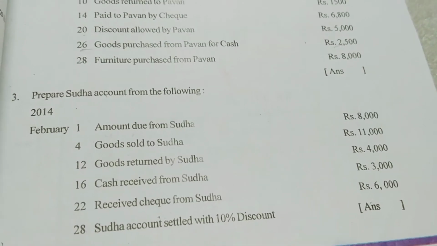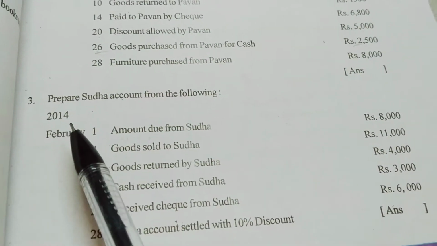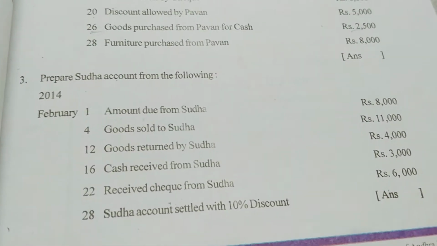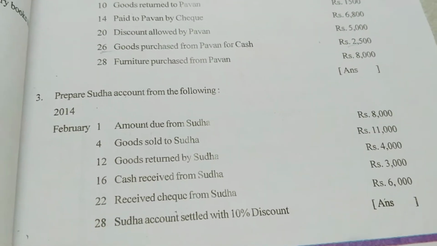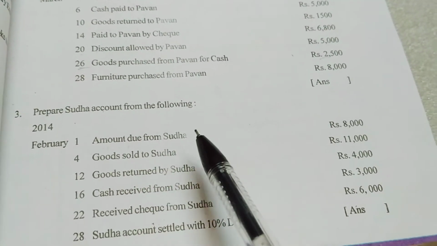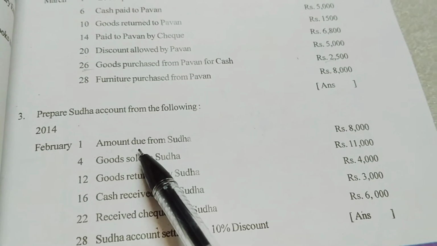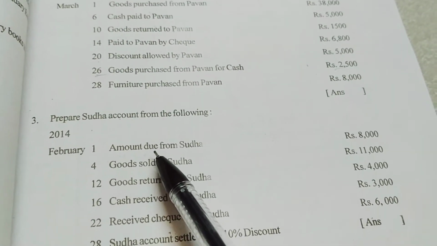So here all the transactions are pertaining to Sudha. We are preparing Sudha's account for the year 2014 for the month of February. The first transaction, if you see, amount due from Sudha means Sudha still has to pay us some amount. Okay, it means it is a debit balance for us.